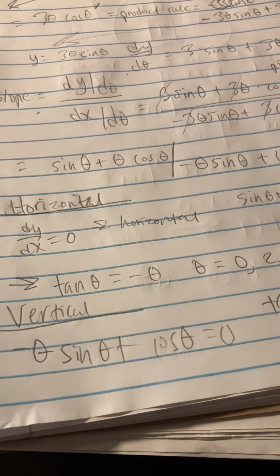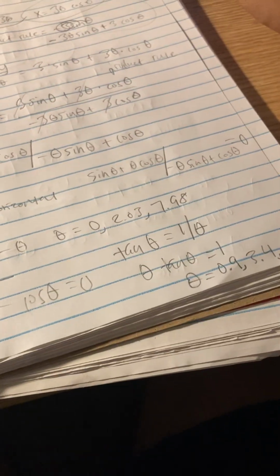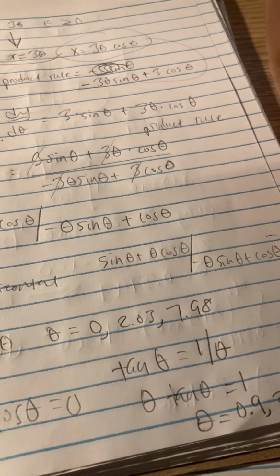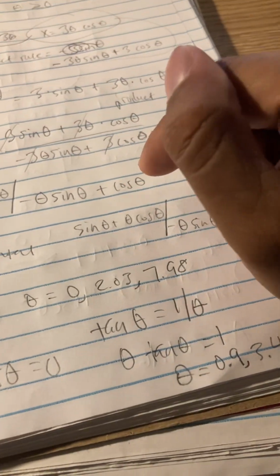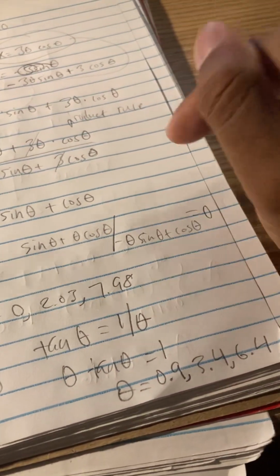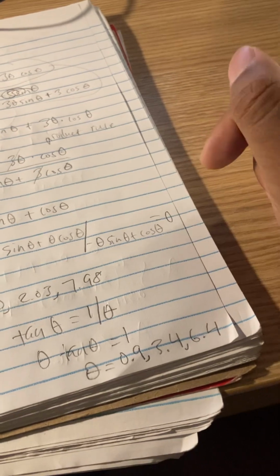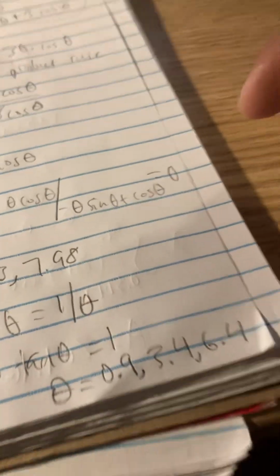For vertical, instead of 0, it's going to be infinity. And then from there, I solved it out, got to tan theta equals 1 over theta. Bring this theta to the left side, so it becomes theta times tan theta equals 1. Then I put it into a computer, and I got 0.9, 3.4, and then 6.4 for the vertical.